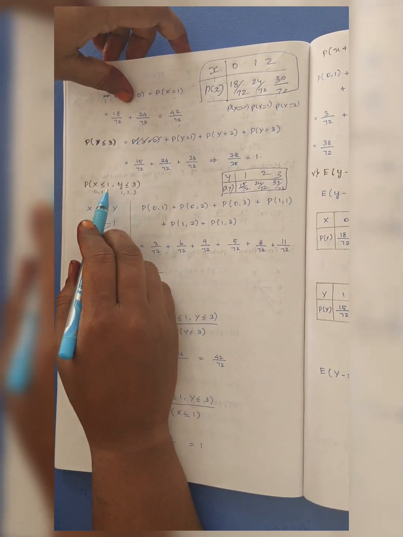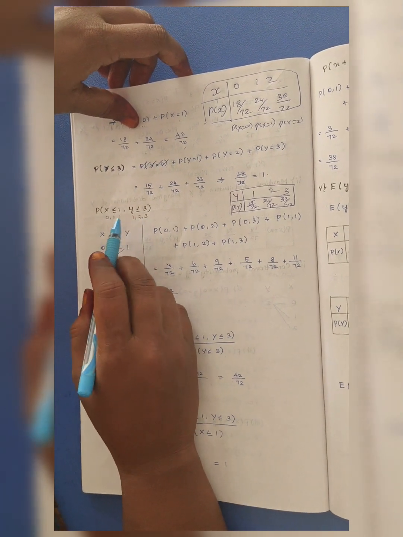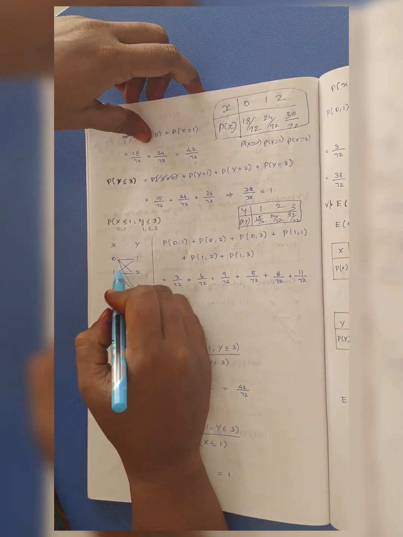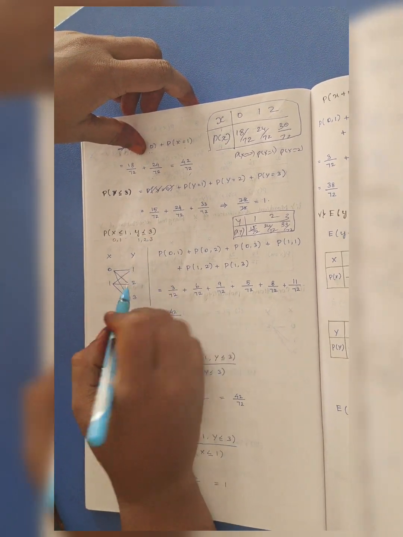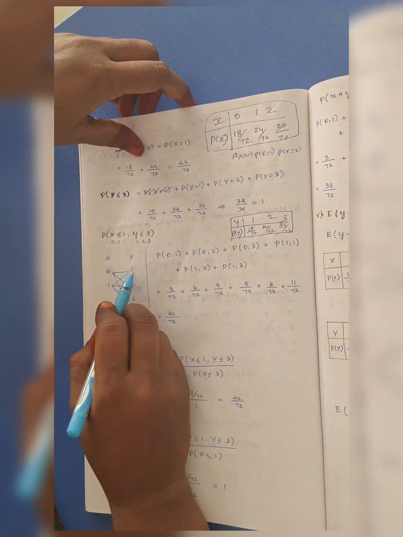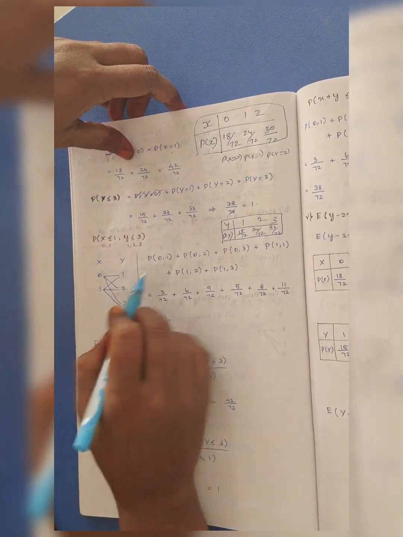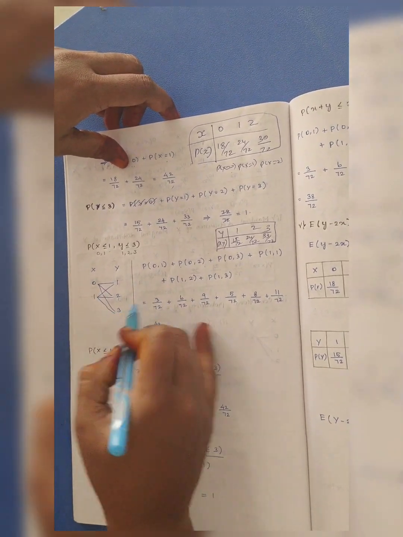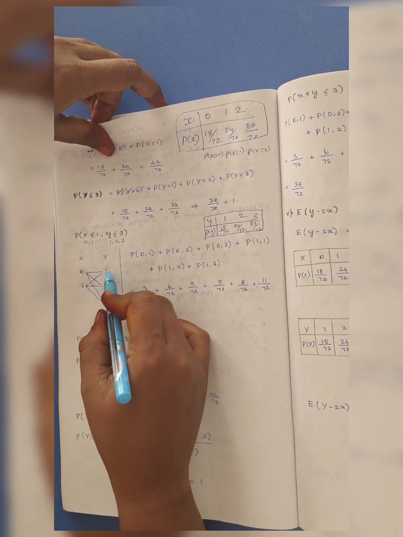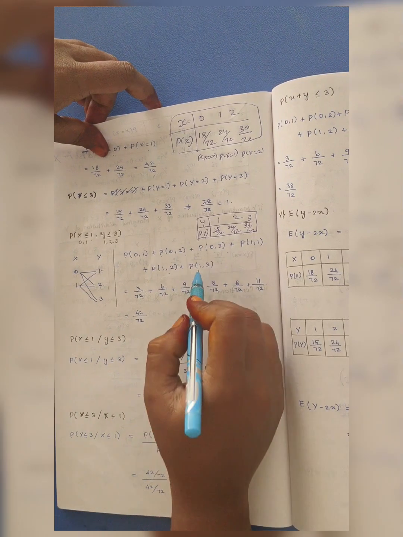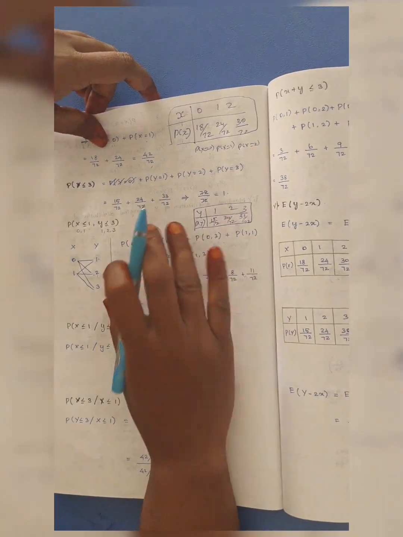Next one, x less than or equal to 1, y less than or equal to 3. That means for x less than or equal to 1, what are the values covered? 0, 1. Y less than or equal to 3 means 1, 2, 3. So you can do the combinations: 0, 1, that is probability of 0, 1. Next is 0, 2, probability of 0, 2. 0, 3. And next are the combinations 1, 1 and 1, 2, 1, 3. So these are all the positions of the table.